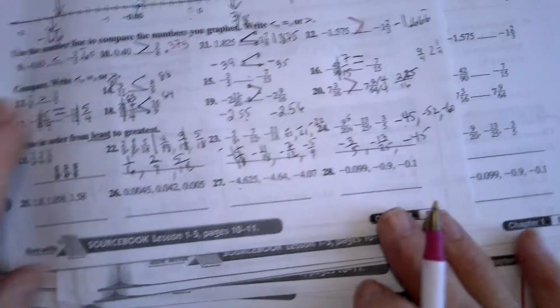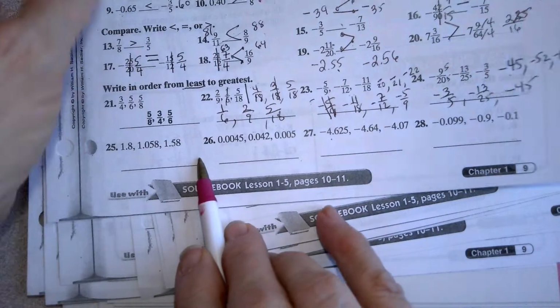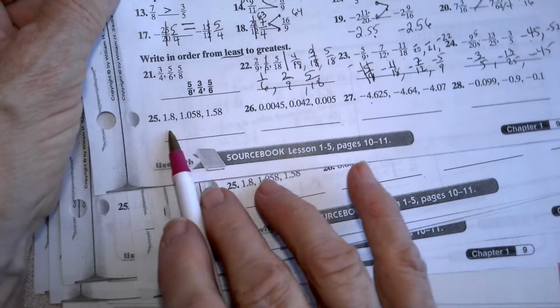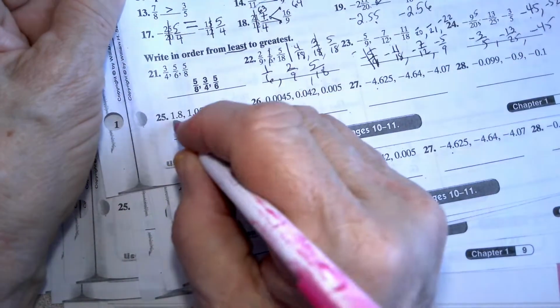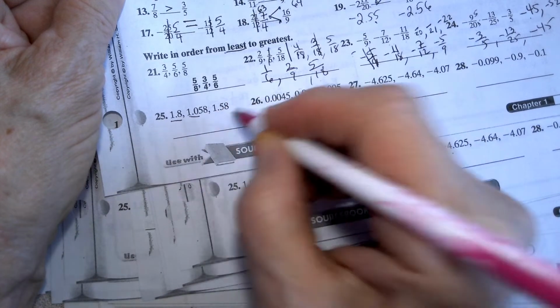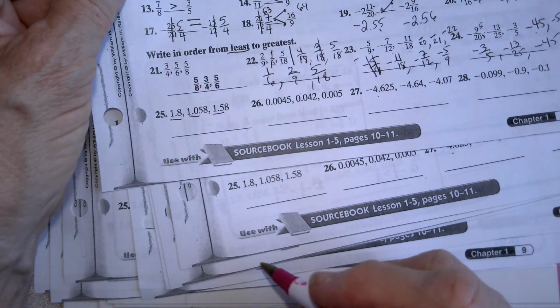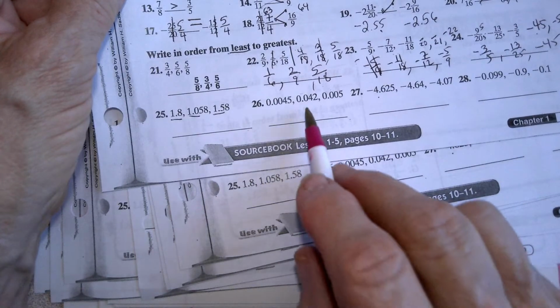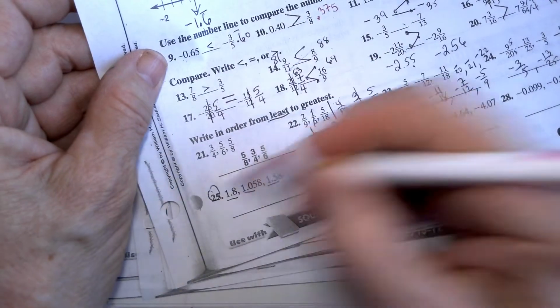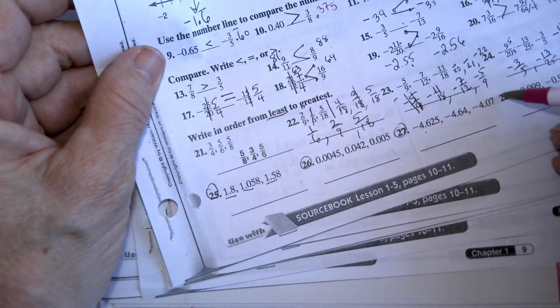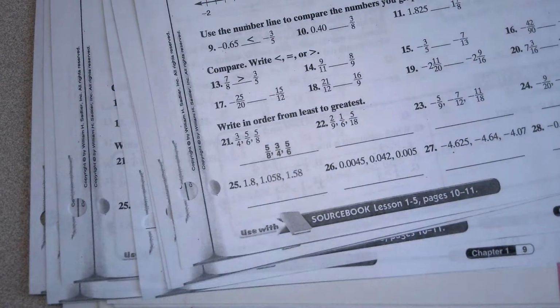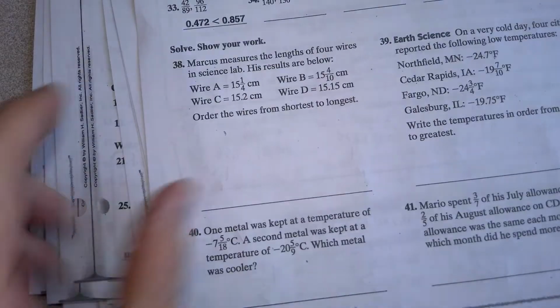Do you guys think you can handle these? These are actually easier because all you need to do is basically look at the first two, first two, first two. Can you get those in order? Those are simple. And I bet you can do those. So I'm going to leave those for you to do. And then let's see what you need to do on the back.